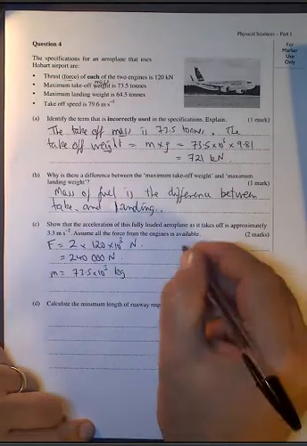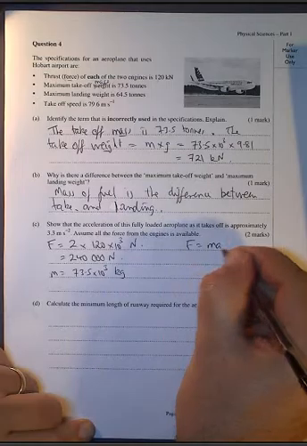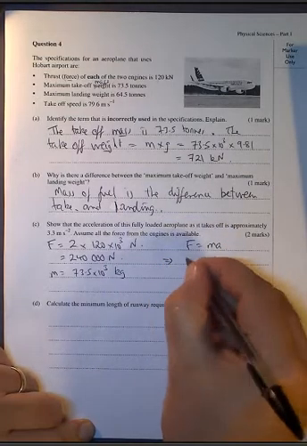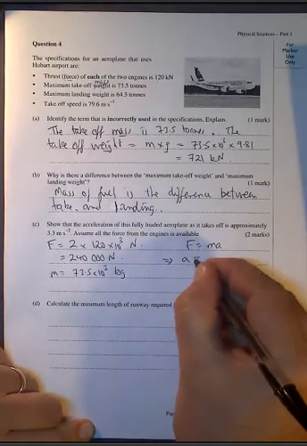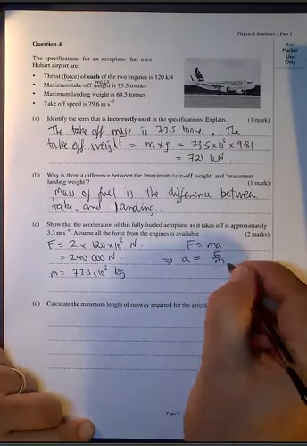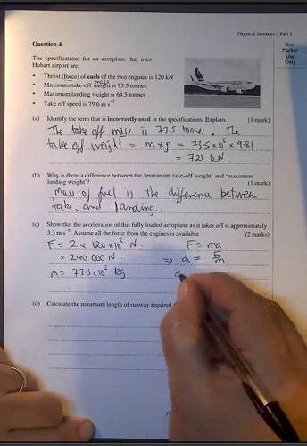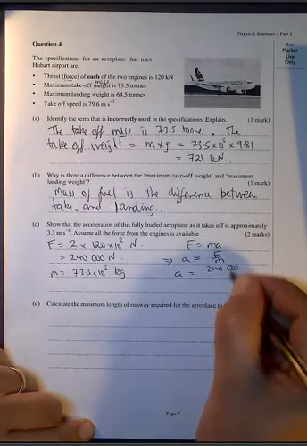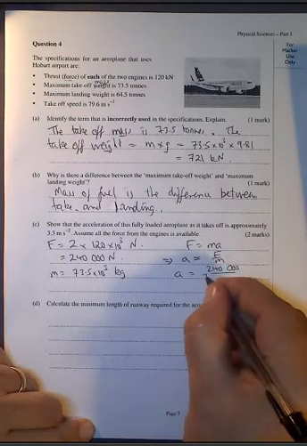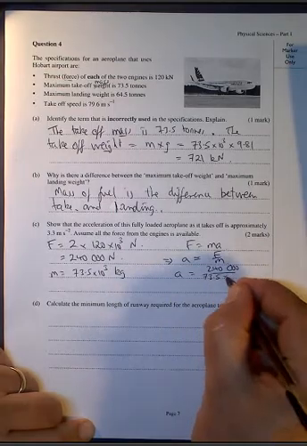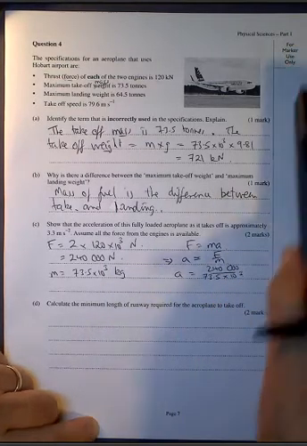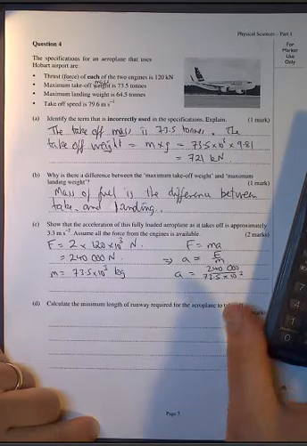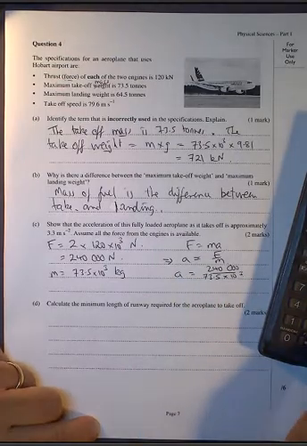And since F equals ma, this implies that a is equal to F divided by m. So acceleration is going to be equal to 240,000 divided by 73.5 times 10 to the 3. And I know that's not quite correct in terms of the scientific notation, but for the sake of this it won't matter.